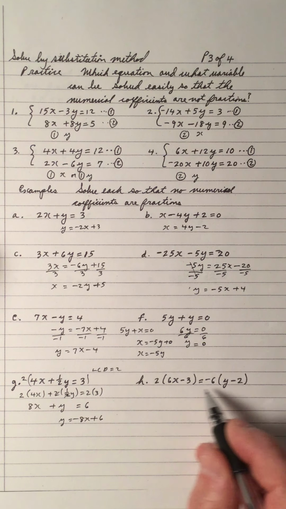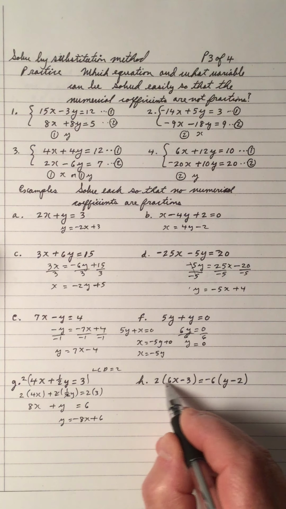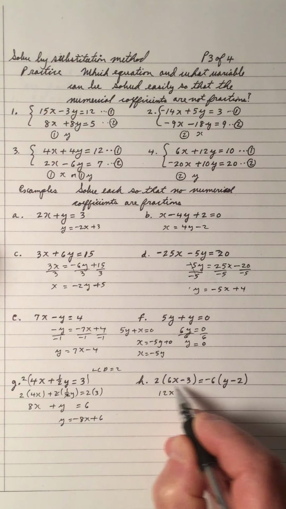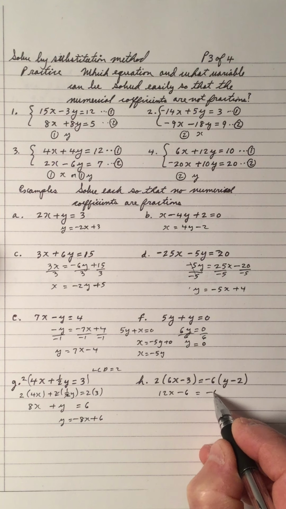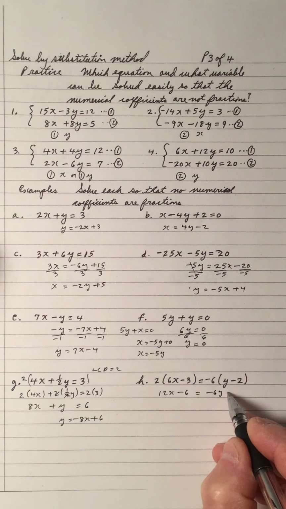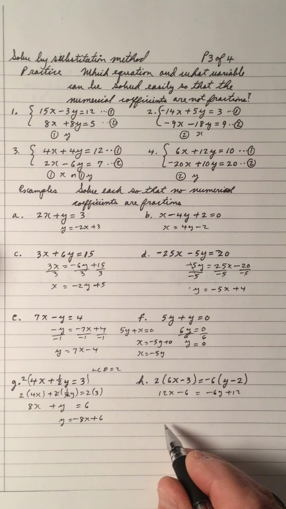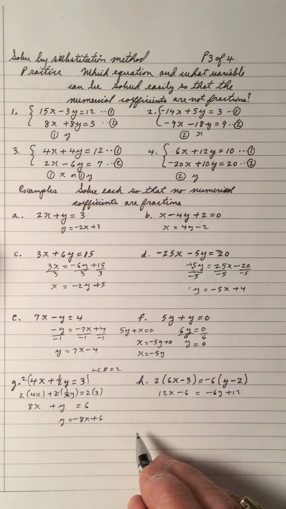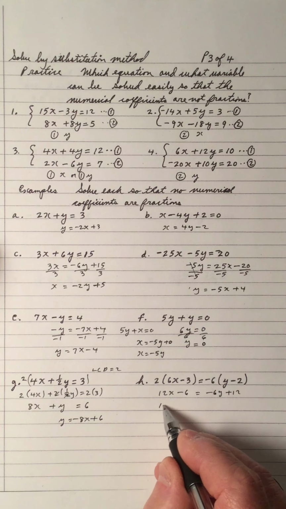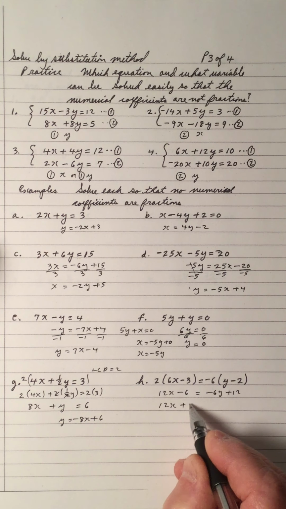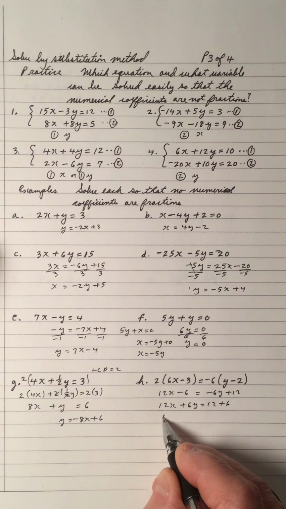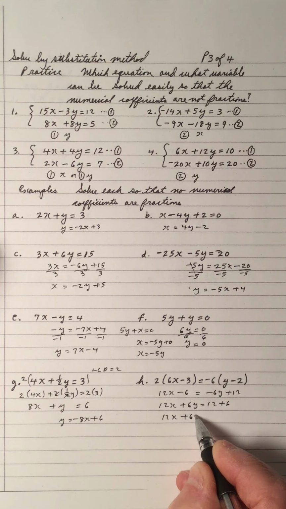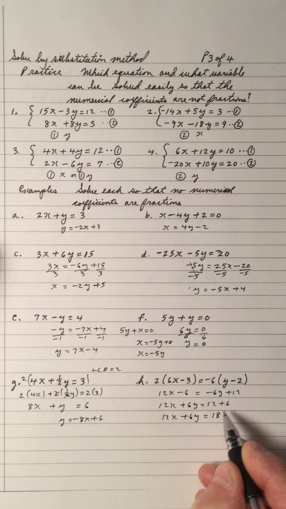H, I've got double brackets, so we'll get rid of the brackets first. So 2 times 6, 12x. 2 times negative 3, negative 6. Negative 6 times y, negative 6y. Negative 6 times negative 2, 12. Now, we want to solve it. So let's write it as 12x plus 6y equals 12 plus 6. So 12x plus 6y equals 18.